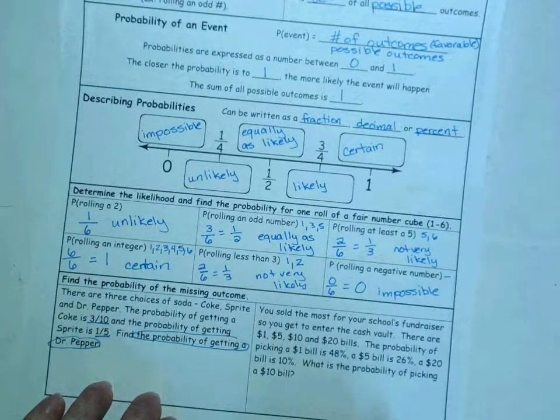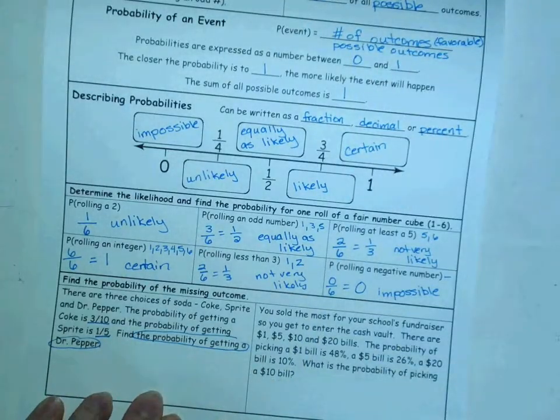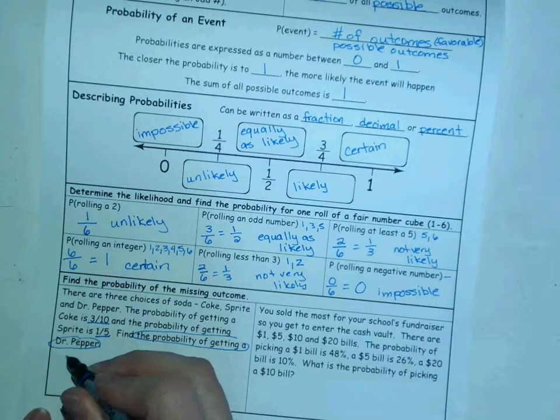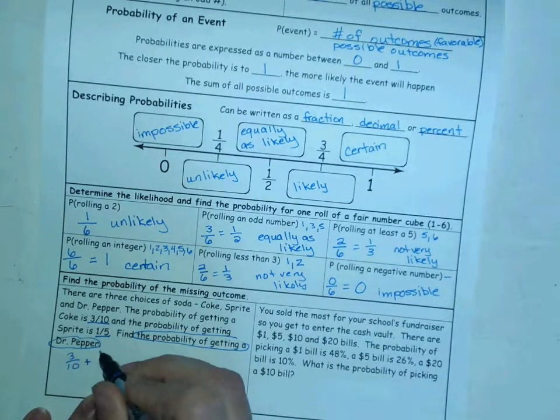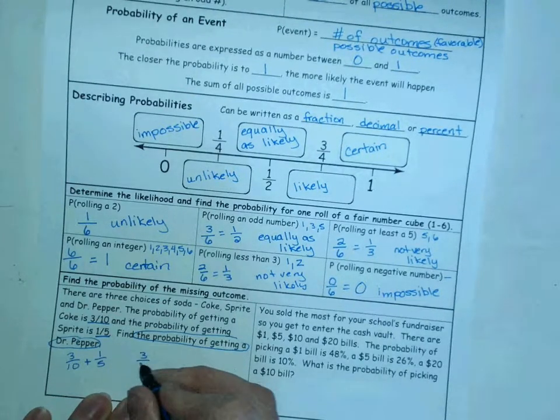Alright, when I think about this, I want to make sure I take note that all of these should add up to 1. Also, I'm given fractions that don't have the same denominator. But if I have 3/10 and I'm trying to add that to 1/5, I can just change 1/5 into something with a 10 as the denominator.